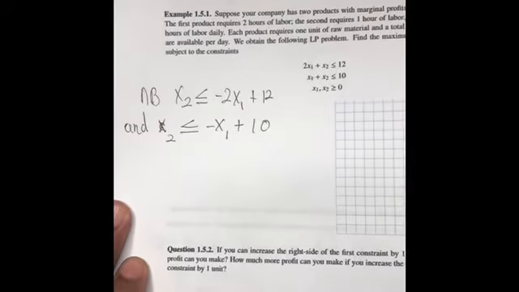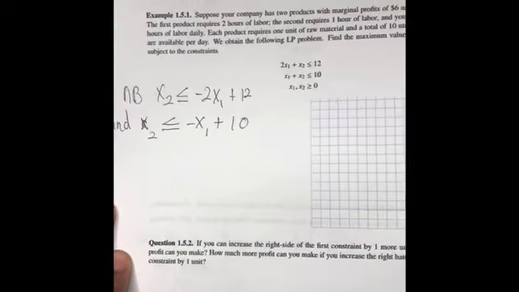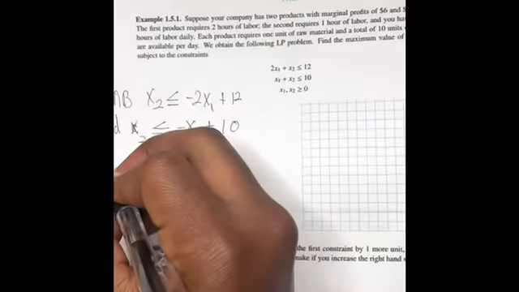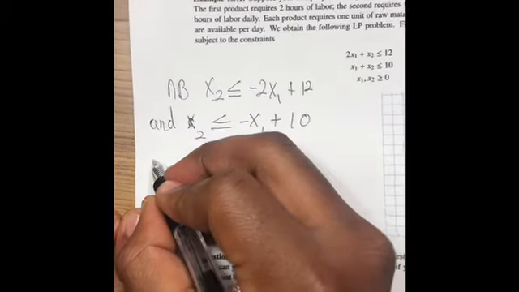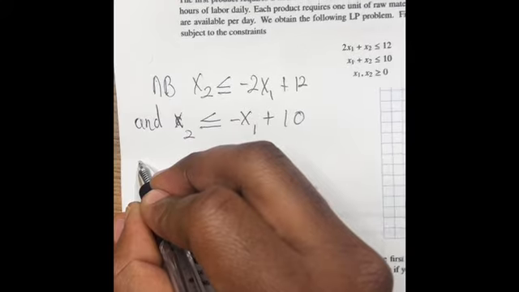Now, from the given, we will transcribe the tableau with the given constraints and slacks.